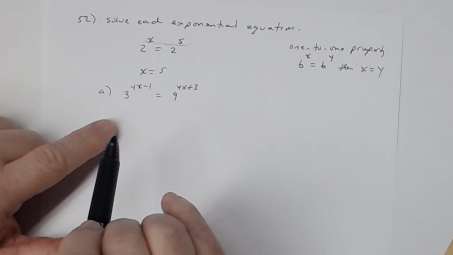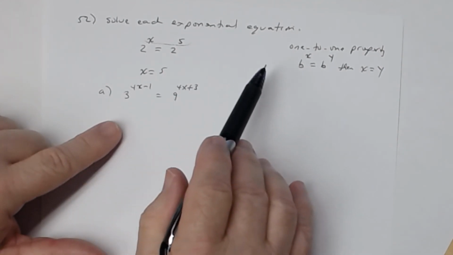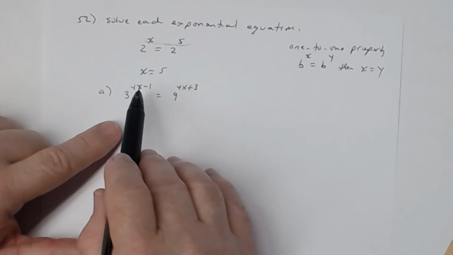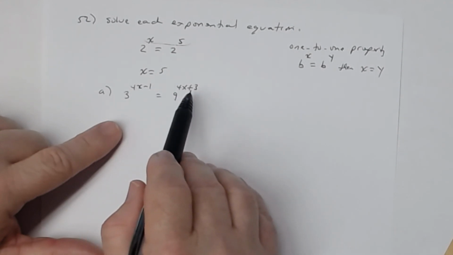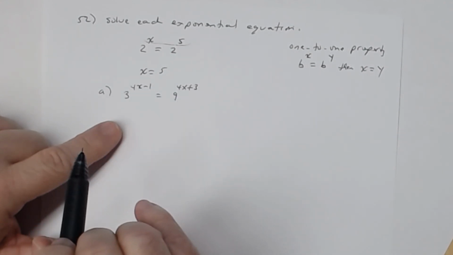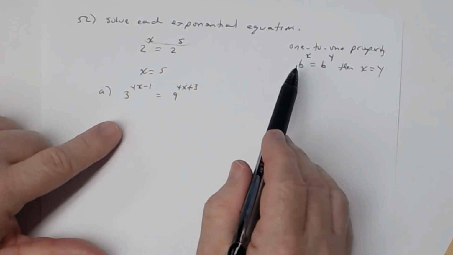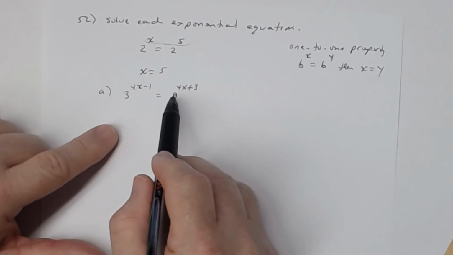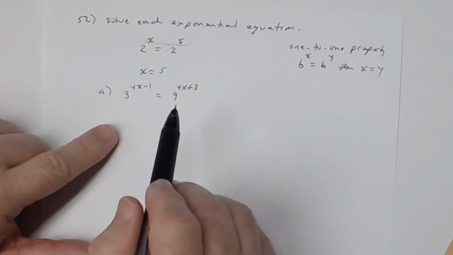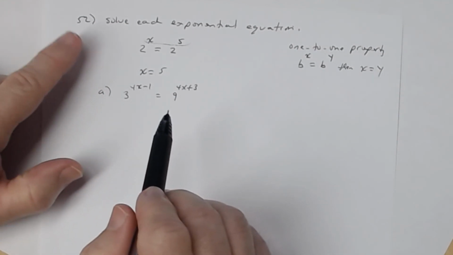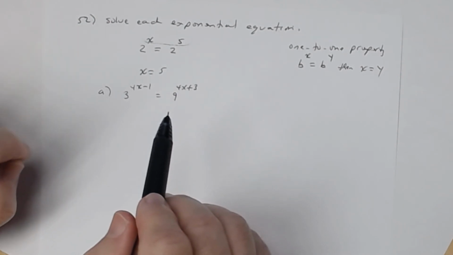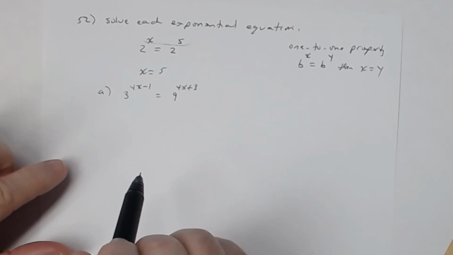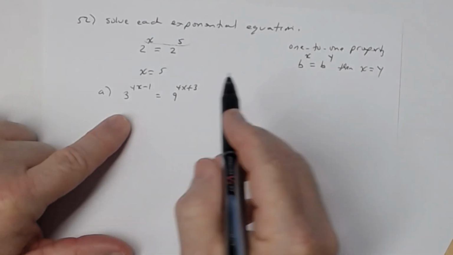Now be a little bit careful. You don't want to automatically use that one-to-one property. You don't want to automatically say that 4x minus 1 equals 4x plus 3. You have to remember that in order to use the one-to-one property, those bases must be the same. Notice this base here is 3, this base here is 9, so they're not the same. But remember, these problems in number 52 are problems in which you can get the bases to be the same. So let's think about 3 and 9.